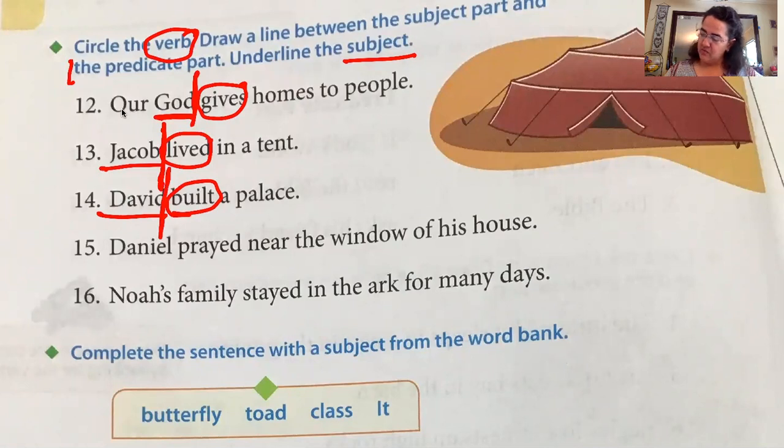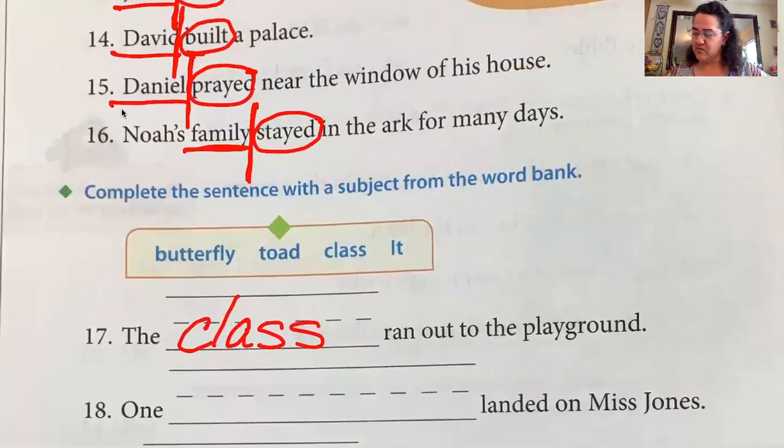Daniel prayed near the window of his house. The action there is, that's right, it's prayed. And who or what prayed? Daniel prayed. Good job. Noah's family stayed in the ark for many days. Who or what stayed? Or I'm sorry, that tells you who, right? Noah's family. So family is our subject. Mrs. Mueller made a mistake there, guys. We're supposed to find the verb first. So stayed is the verb because we can stay. And then we're going to separate our sentence, right? Good job, second graders. We're almost done.